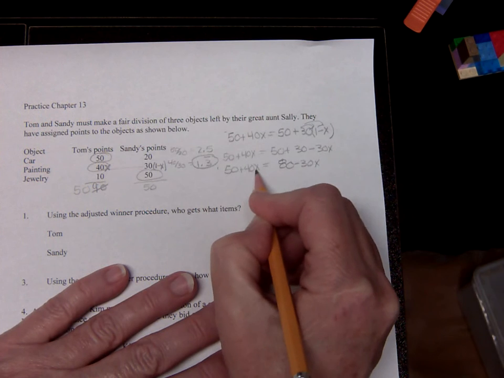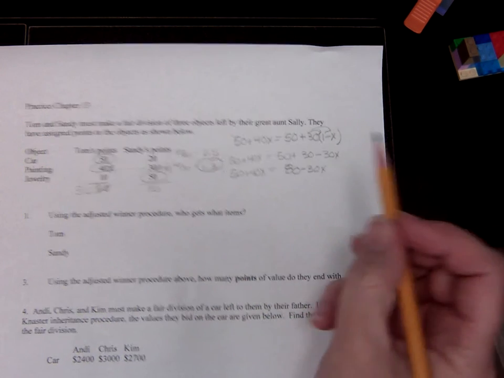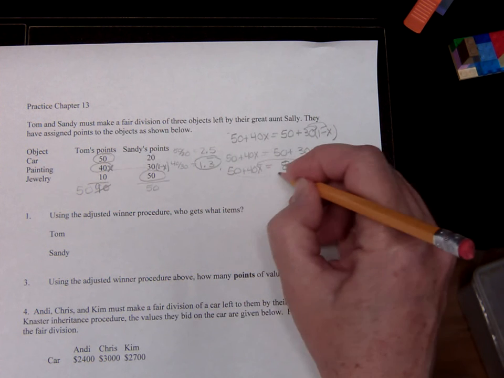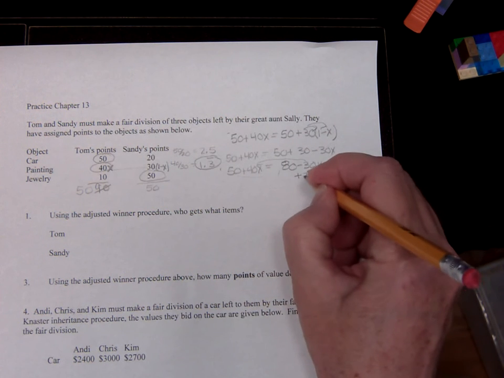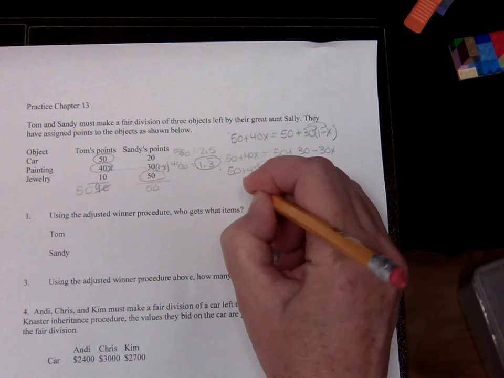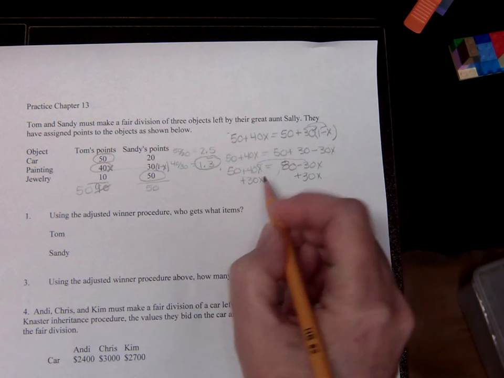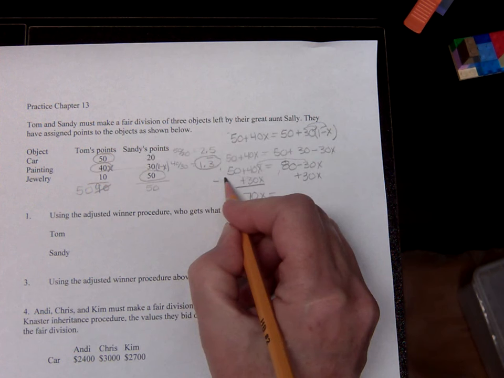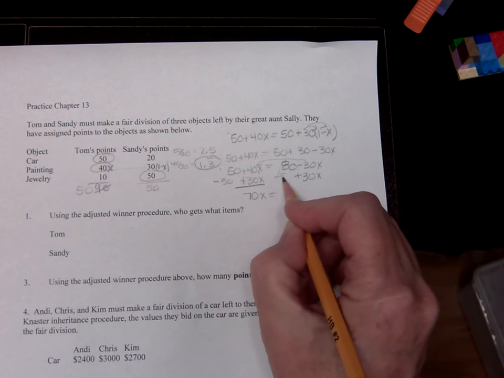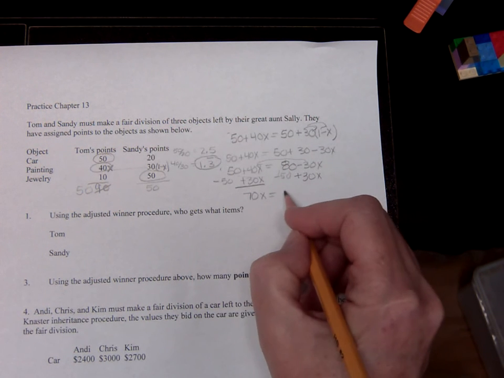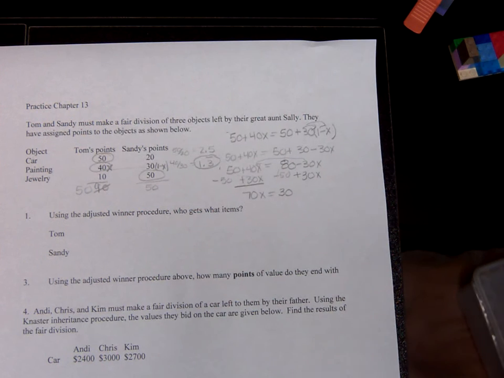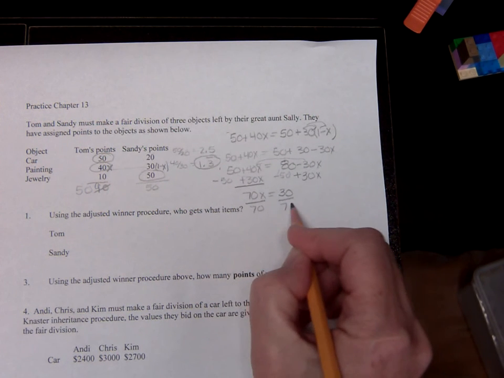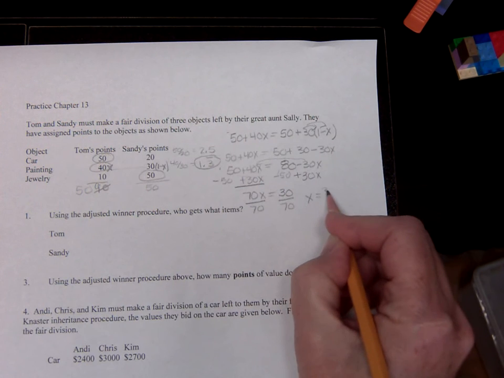And once I get to this point, I have my variables still on both sides, so I want to take my x on one side and take my number on the other. So I'm going to add 30x to both sides. I get 70x equals, and then I subtract 50 from both sides to combine my constants, and I have 30. Continue to solve this equation by dividing by 70, and x will equal 3/7.